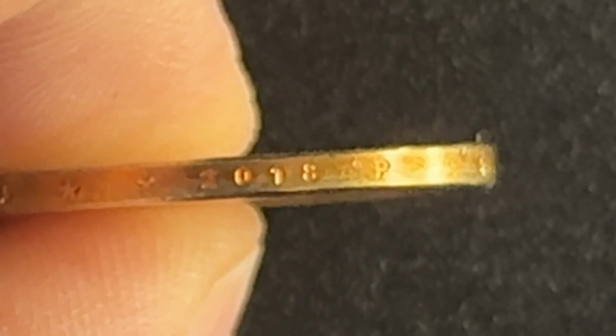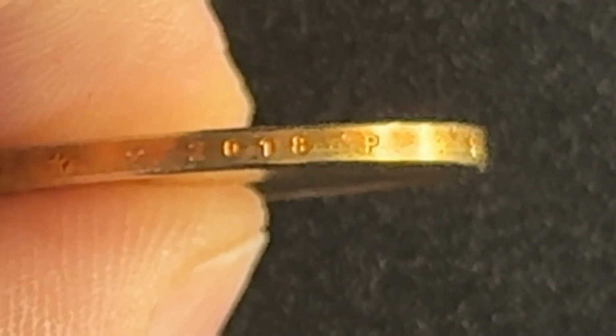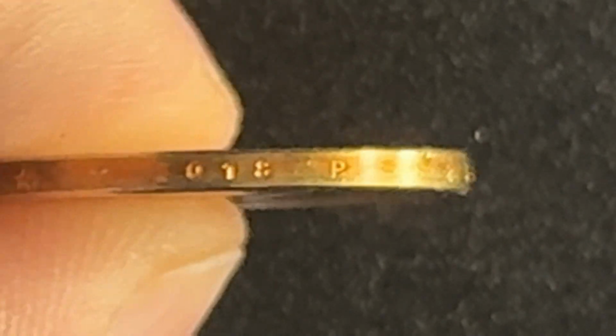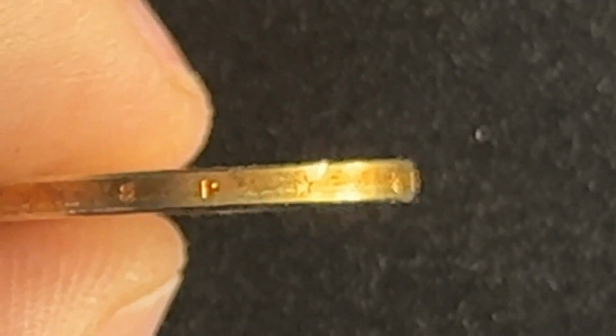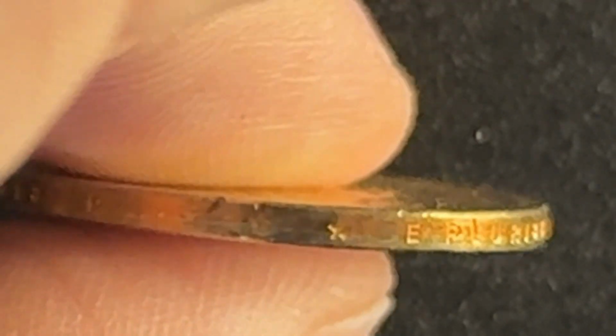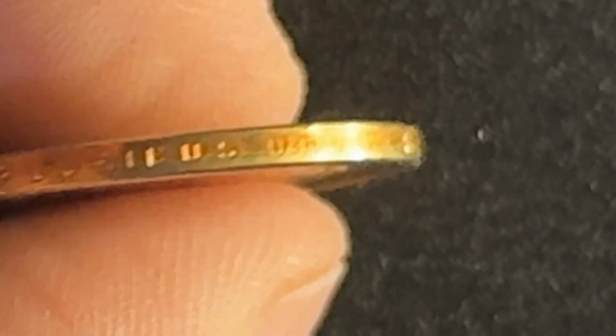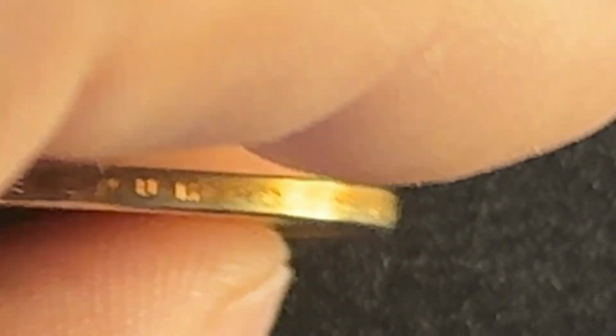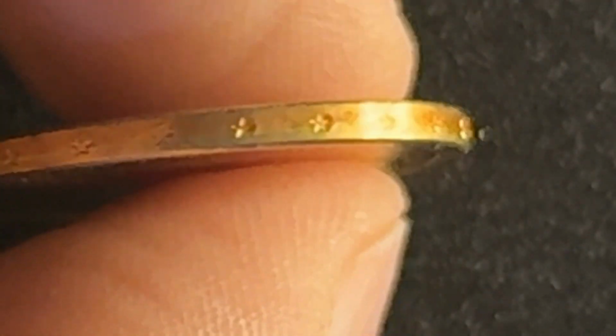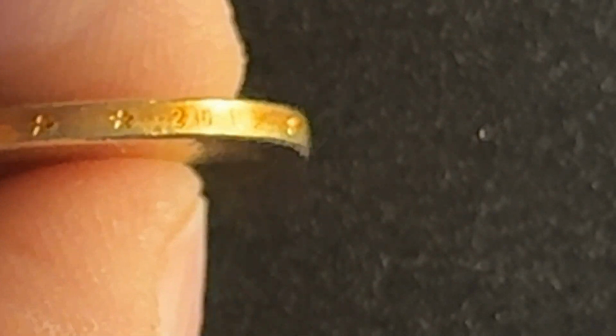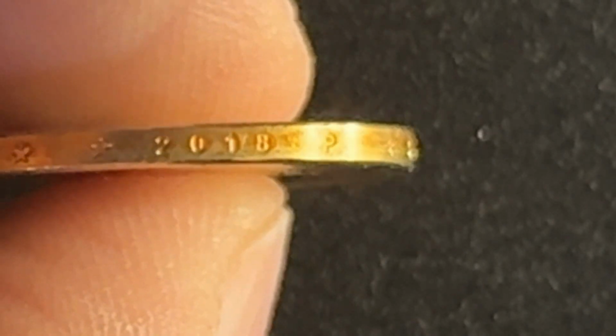The uniqueness of the edge of these coins needs to be looked at. As you can see here, it has the date on the side, then the mint mark, and then if you roll it around, there are some stars, and then the words E Pluribus Unum, which of course we know means out of many, one. And then as you roll it around, it's just more stars until it gets back to the date.